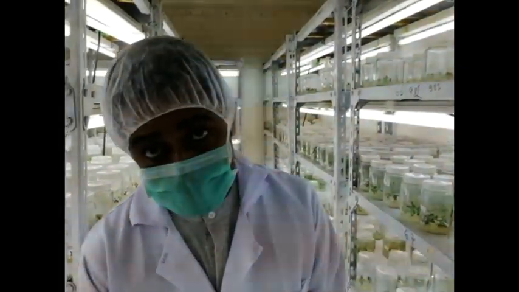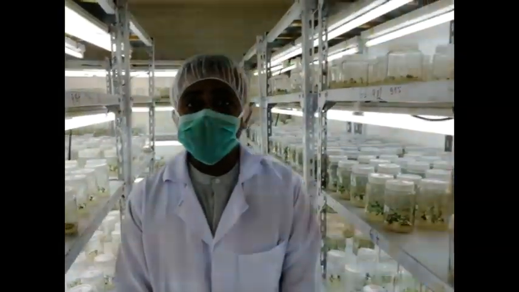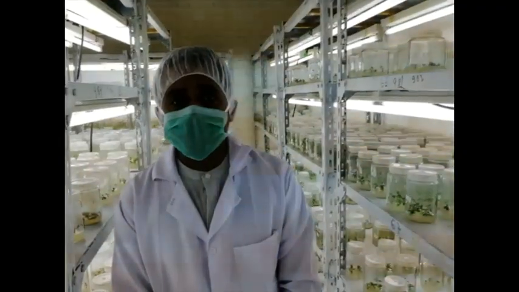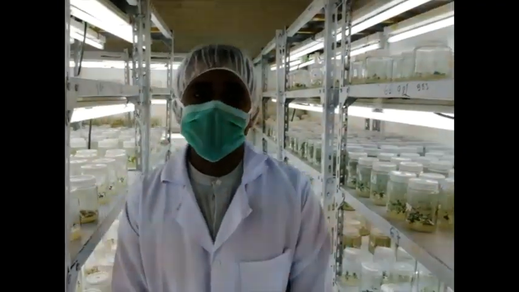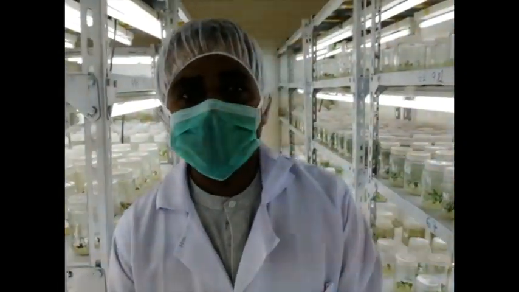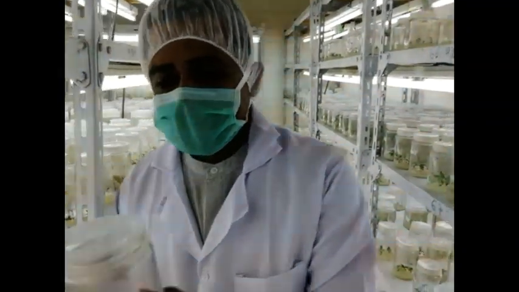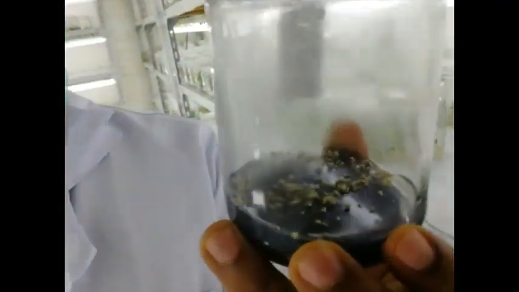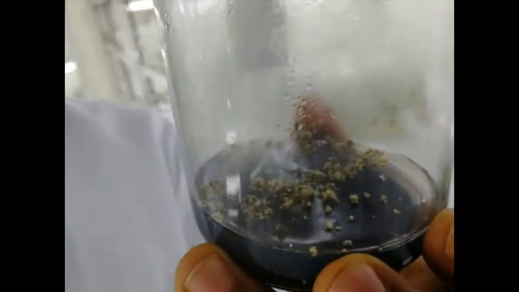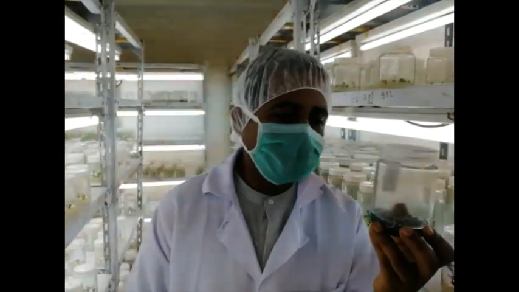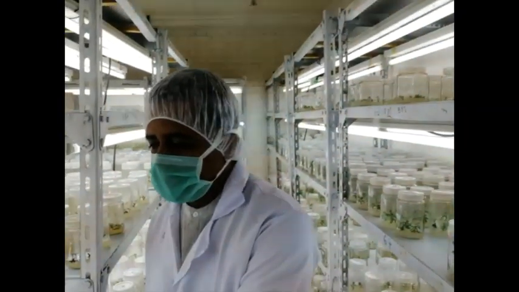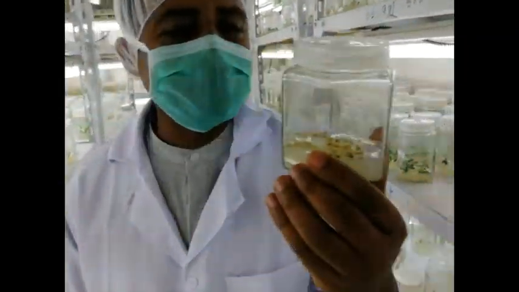In coffee somatic embryogenesis, getting the right embryogenic callus is the most critical step, especially in the direct somatic embryonic pathway. In this jar, you can easily see that these calli have already turned into embryos, regenerated to the globular stage under different media compositions or experimental setups.